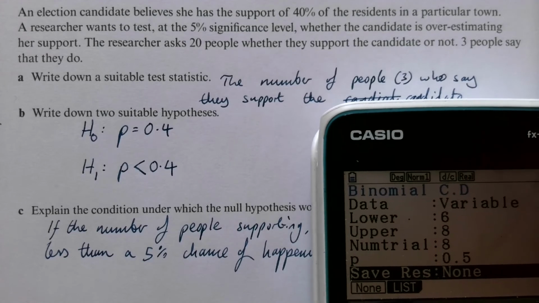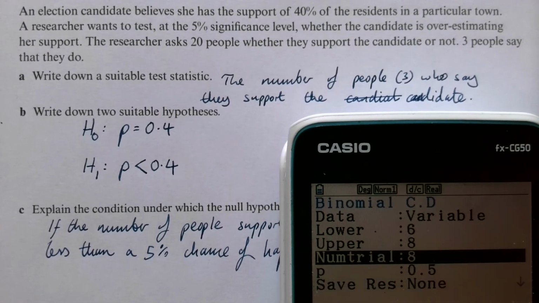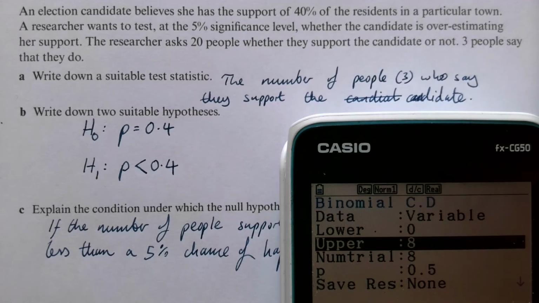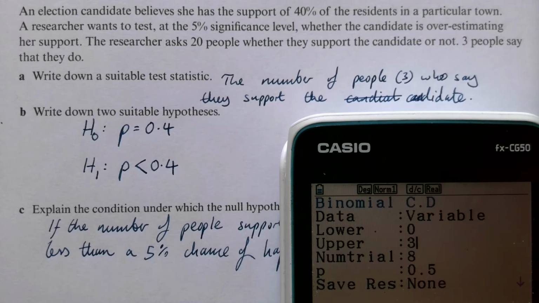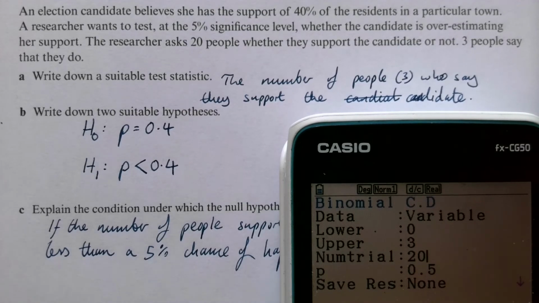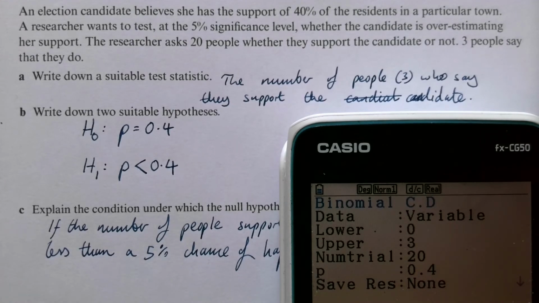So what we would do, therefore, is we would say, right, I want to have my lowest number of people, because it's going to include those with none, those with 1, those with 2, and those with 3. My upper number of people supporting is 3. The number of people being asked is 20. The probability is 0.4.